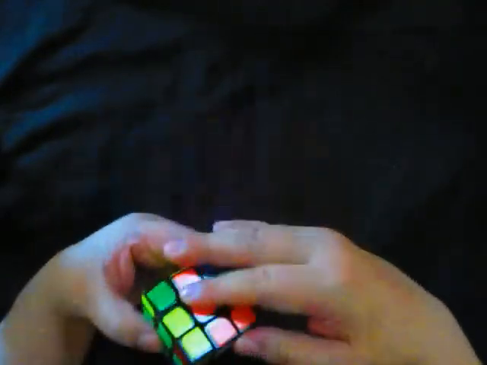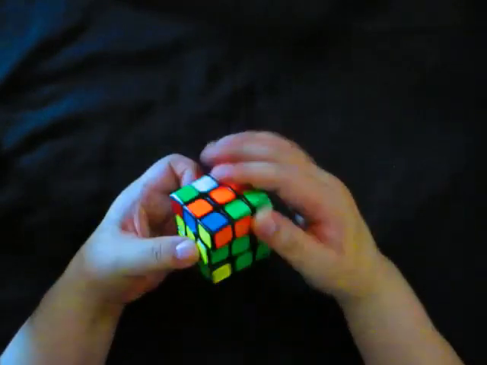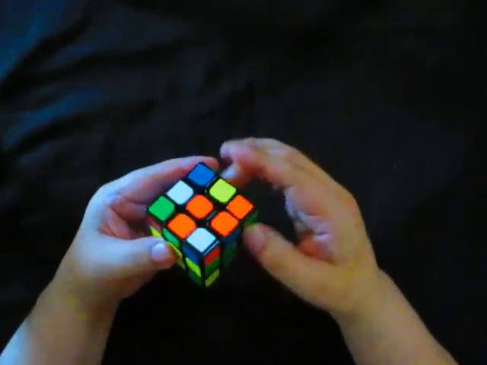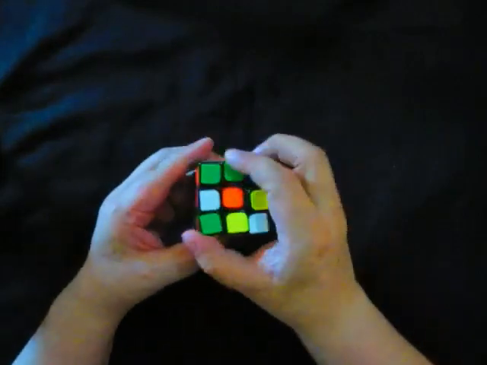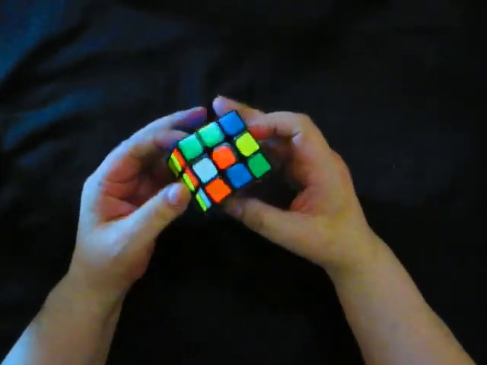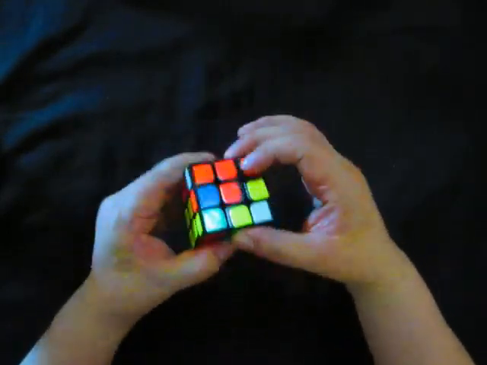First, let's scramble the top. And we use a variation of the trading places algorithm.